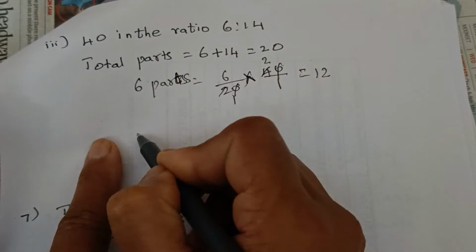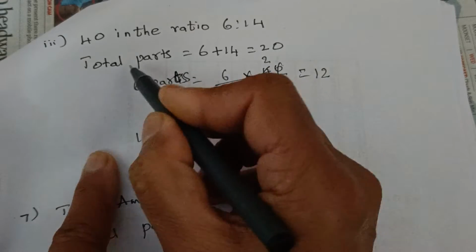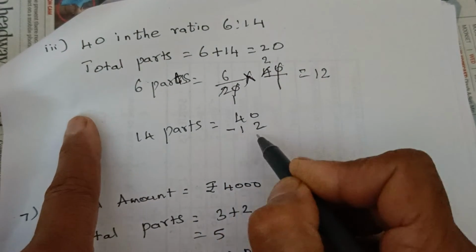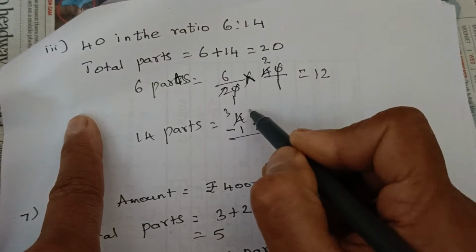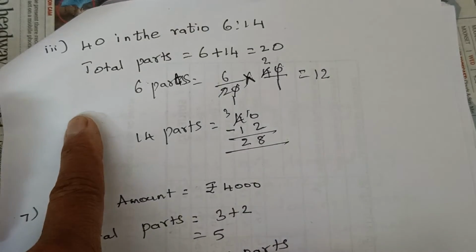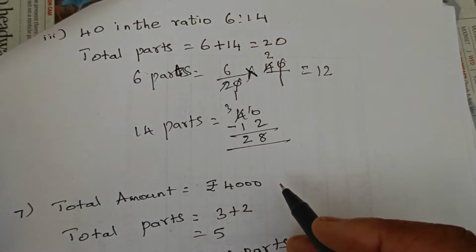the first part. Now second one is 14 parts. How to find 14 parts? From the total 40, you subtract the first one, 12. So we get the second portion. From 0 we cannot cut, so borrow. 10 minus 2 is 8 and 3 minus 1 is 2. It is 28. The first one gets 12 and second one gets 28.